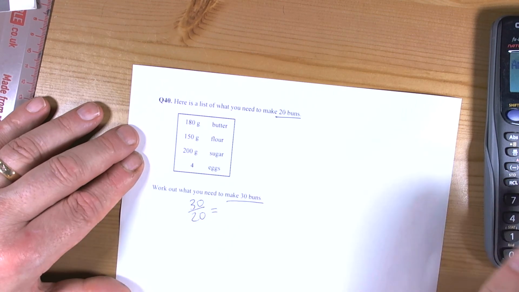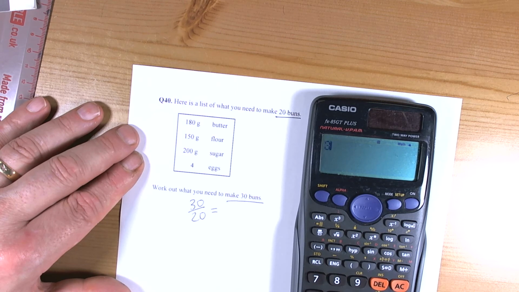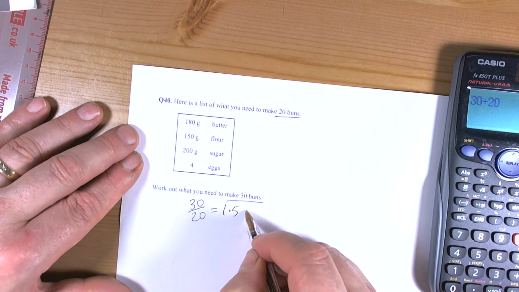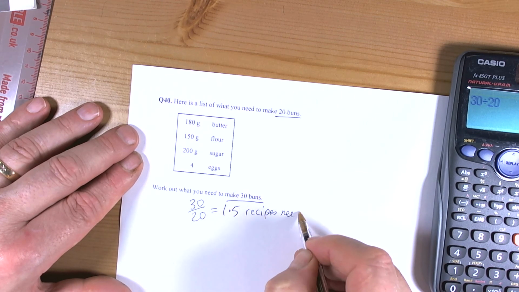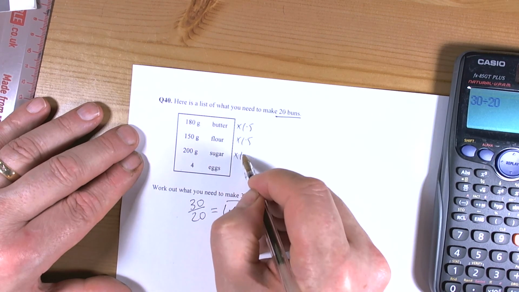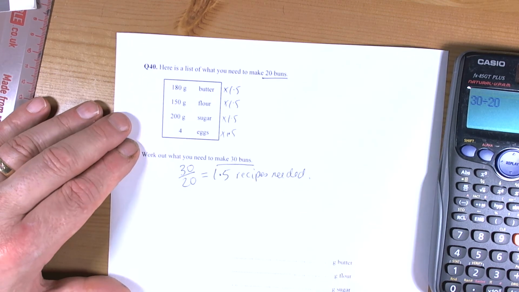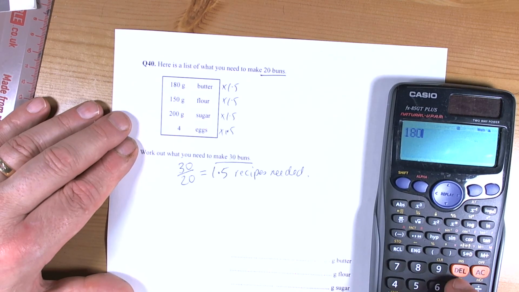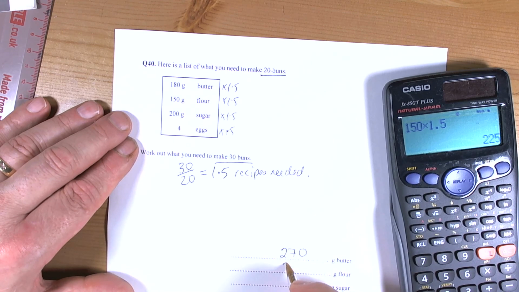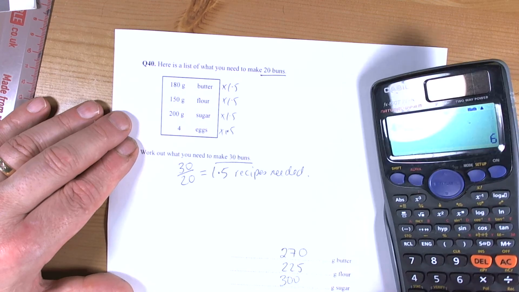I'm going to do 30 divided by 20 because I think as a calculator paper it's much easier. So 30 divided by 20 is 1.5. So we need 1.5 recipes. So we multiply everything by 1.5. Okay, so 180 times 1.5 is 270. 150 times 1.5 is 225. 200 times 1.5 is 300, and 4 times 1.5 equals 6.